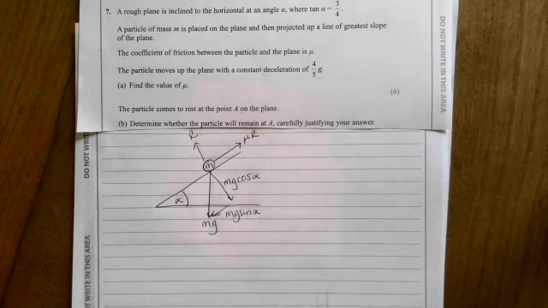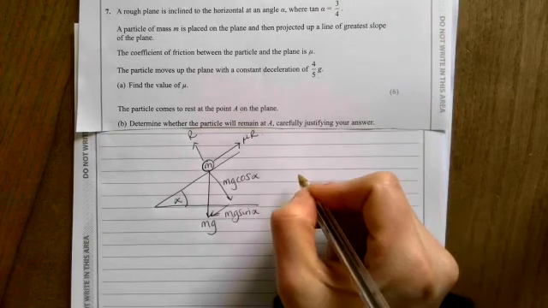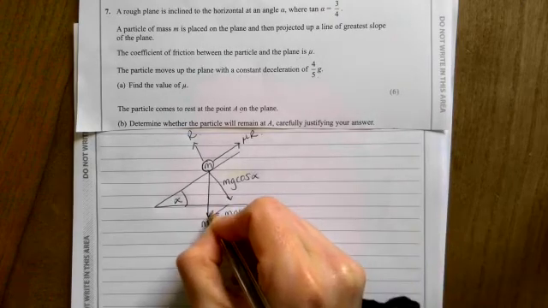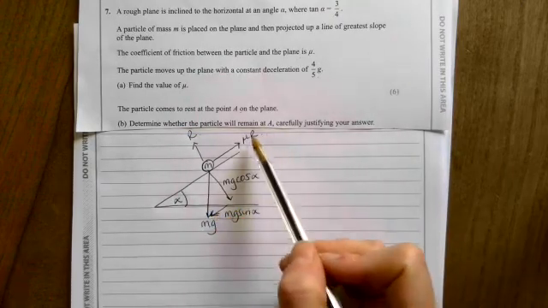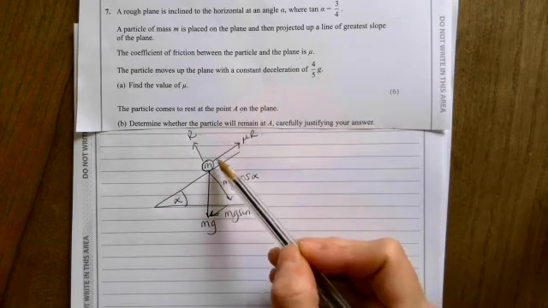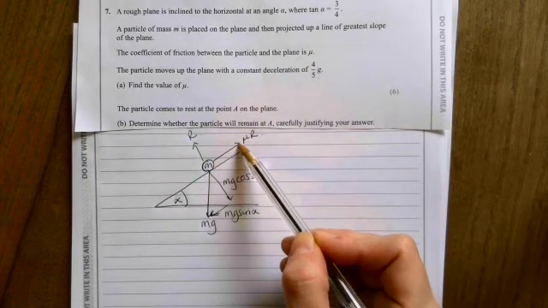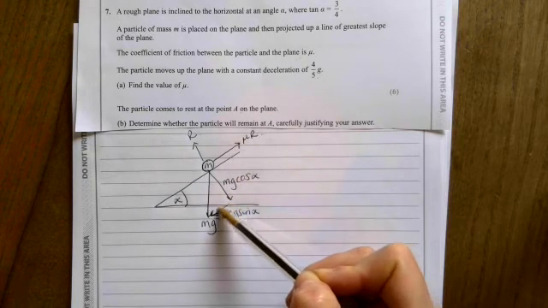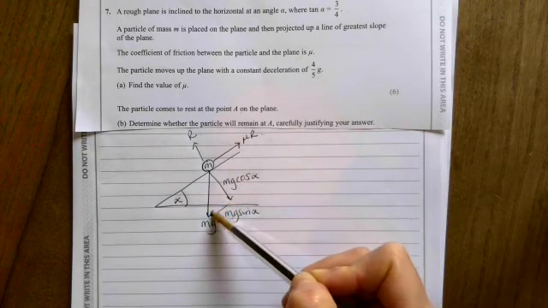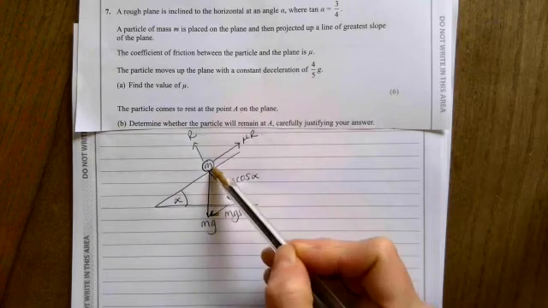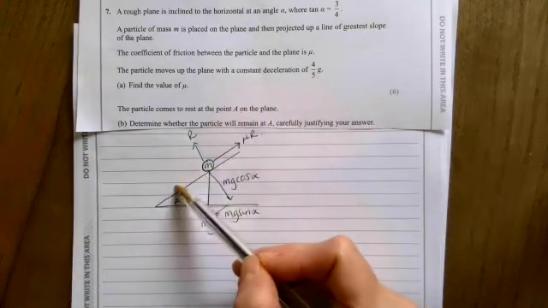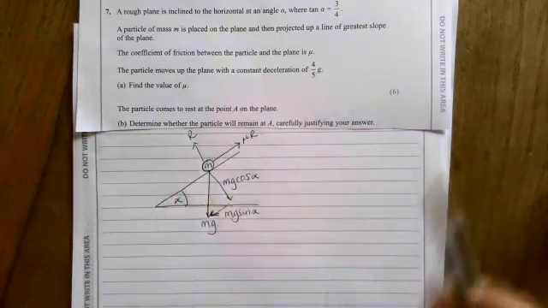If we think about the two forces at play here, deciding whether it will remain at A, we're trying to weigh up whether this force acting up here is bigger or smaller than this force here, which is the only force pulling it back down the plane in this direction.